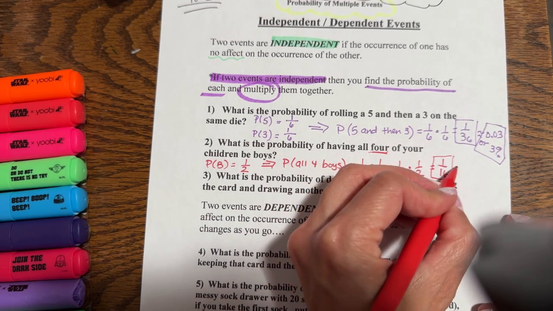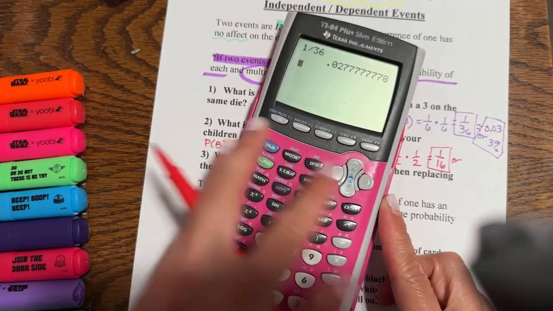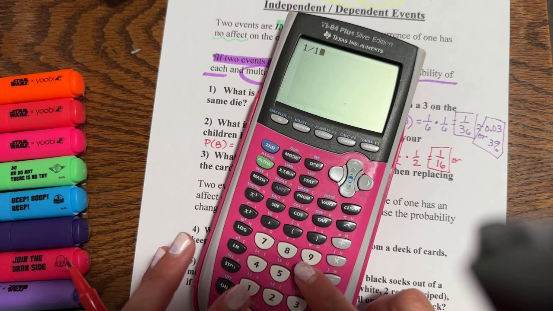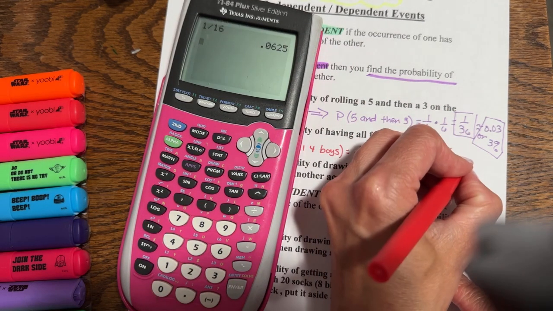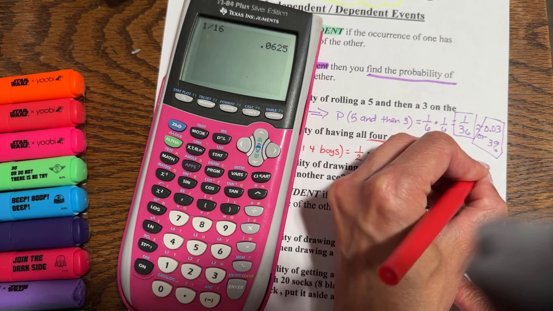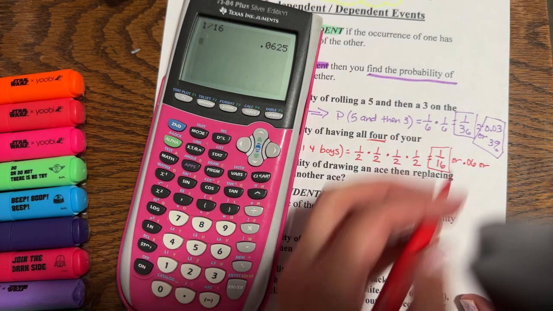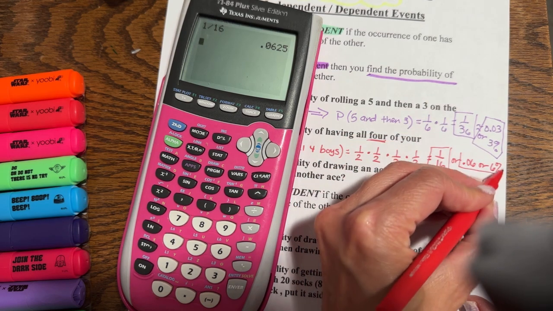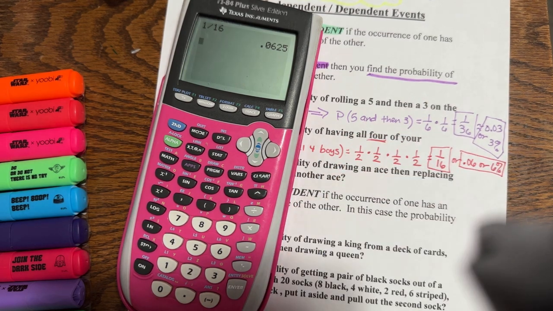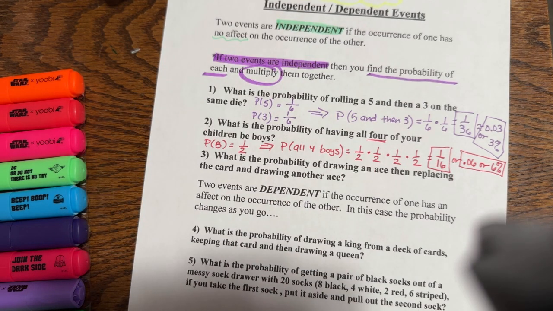So that's the fraction. Or as a decimal, bring out my calculator again, 1 over 16 would be 0.06, just rounding it to the hundredths. Or as a percent, you move that decimal place over to the right twice, that would be 6%. Okay? Remember, I'm just putting all 3 for your notes. You only need to pick one way to write your answer for your homework, okay?